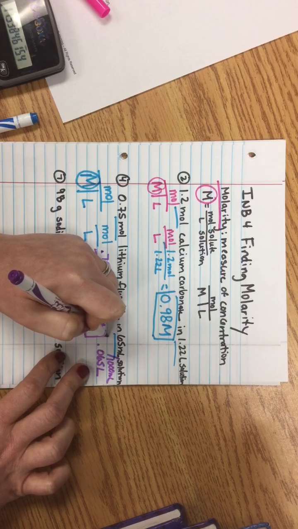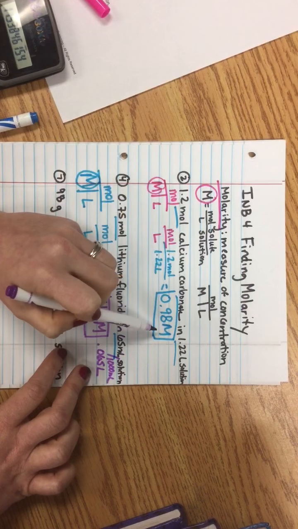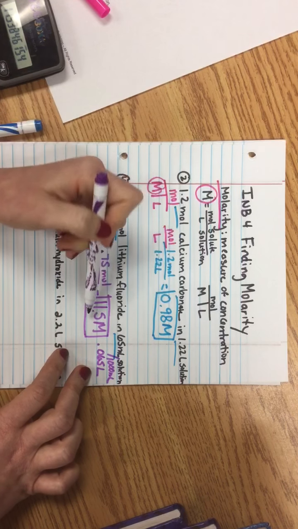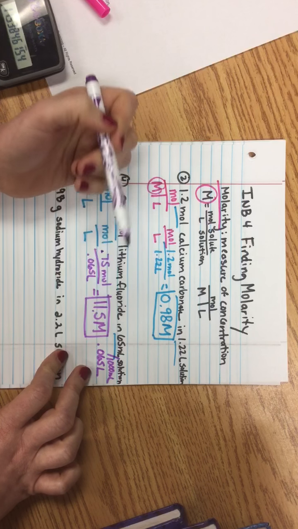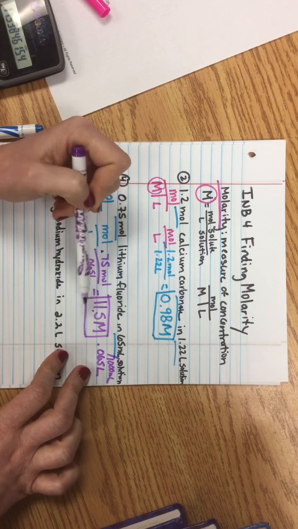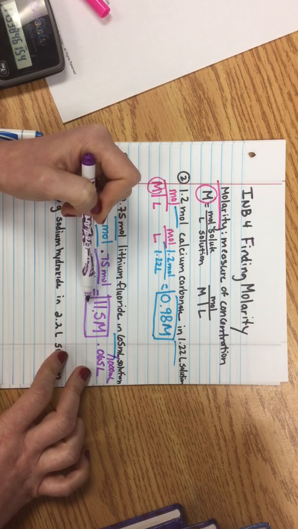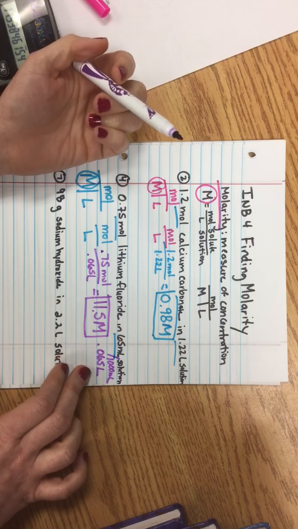molarity as my answer. Now, in comparing these two different solutions, 0.98 would be a low molarity. It would mean that it was not very concentrated. 11.5 capital M molarity would be a very high concentration. So this solution is more concentrated than this solution. We would say that 11.5 was concentrated, but 0.98 was dilute in comparing their concentrations.